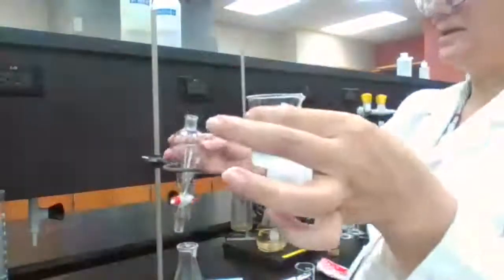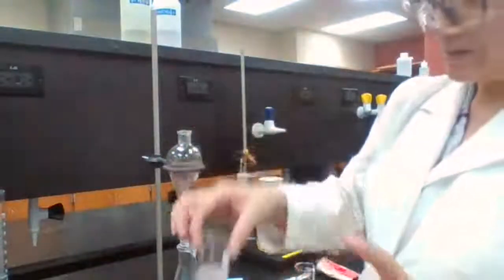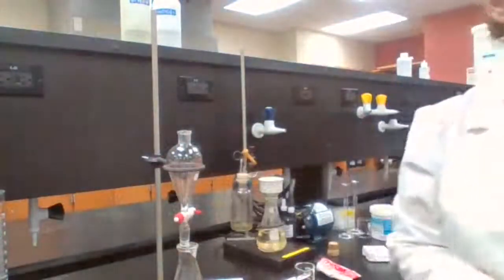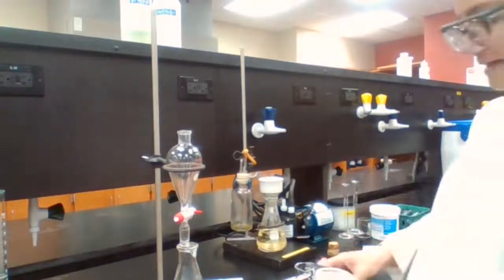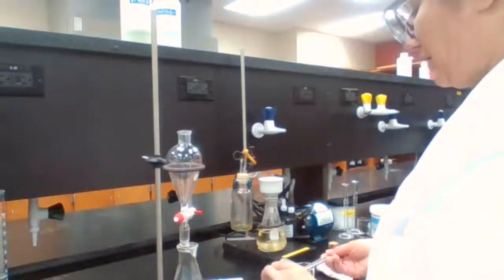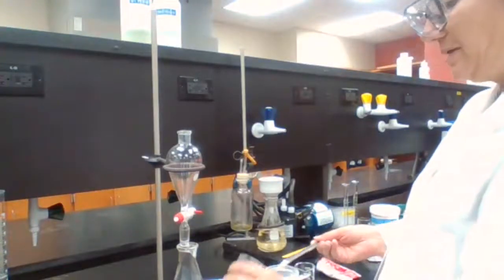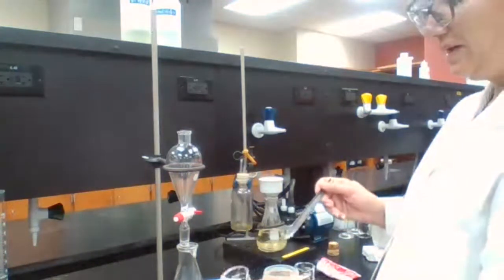It's not clear, it's cloudy. That means it's not completely dry. So we have to add the anhydrous agent. The anhydrous agent used for this experiment is potassium carbonate. So we're going to add the anhydrous agent.